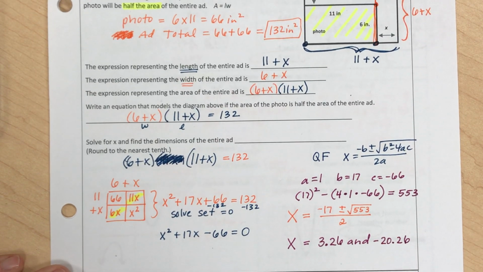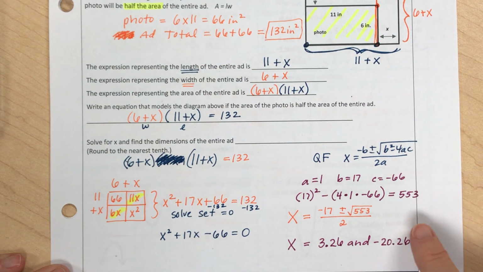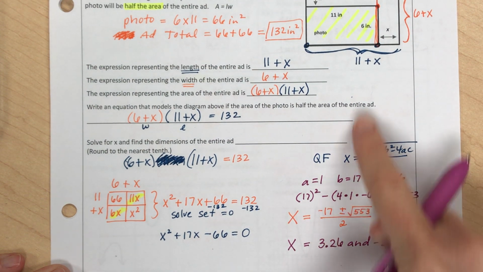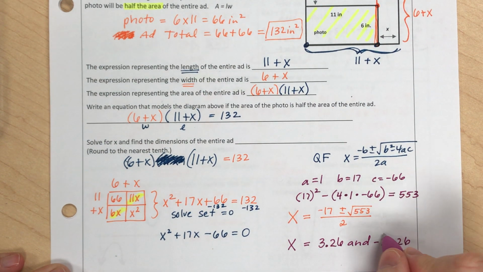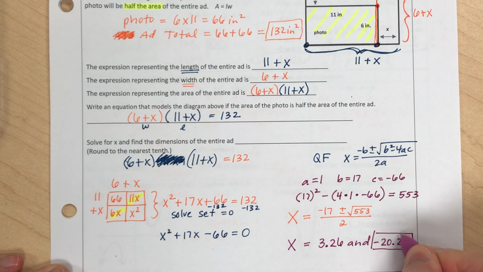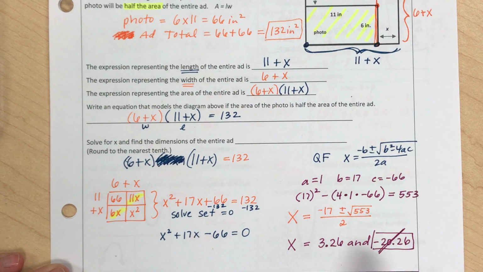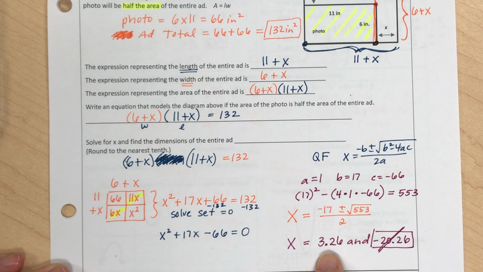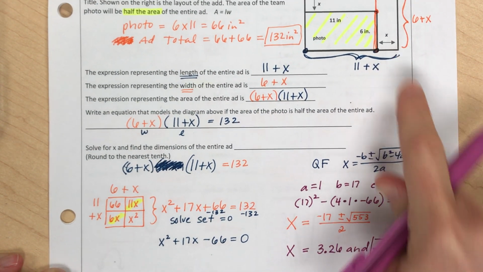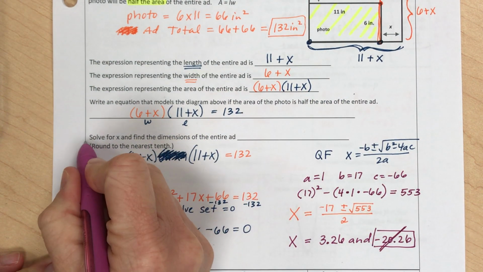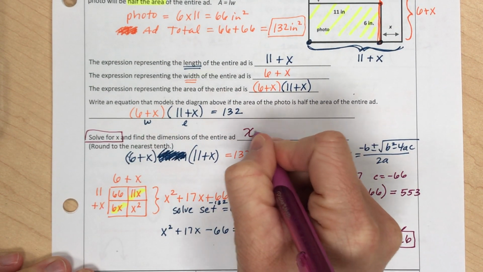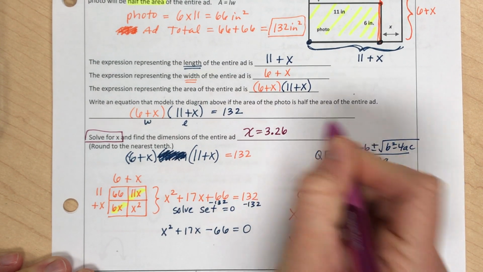But as I'm looking at the photo up above, what makes most sense to add to my x would not be a negative 20. And so this negative 20.26 solution doesn't work for our word problem. So the dimension that we're adding here, this x distance, is going to be 3.26 inches. So solve for x. X is going to be 3.26.